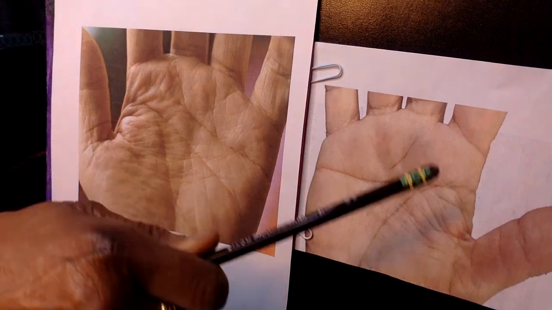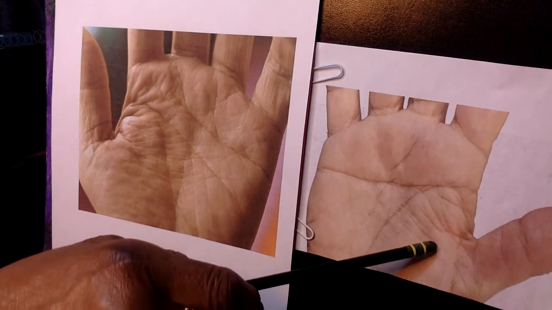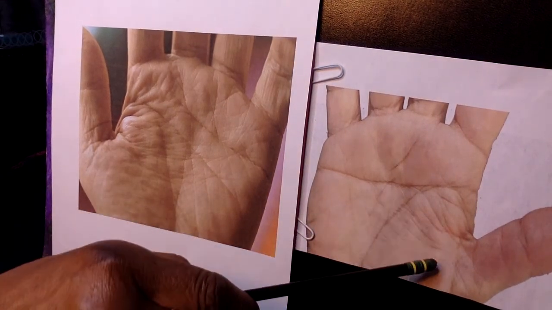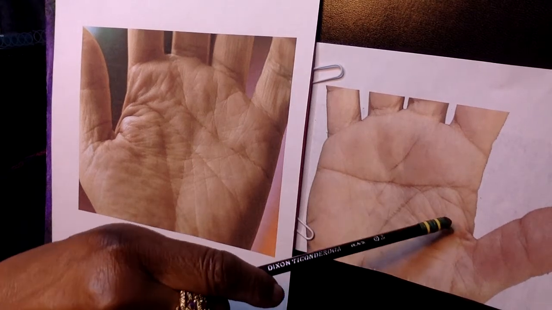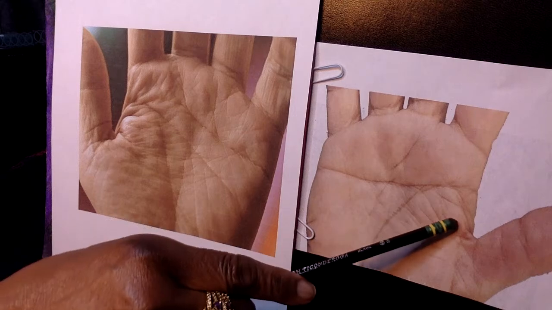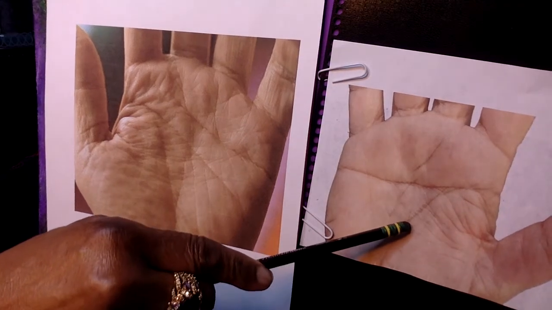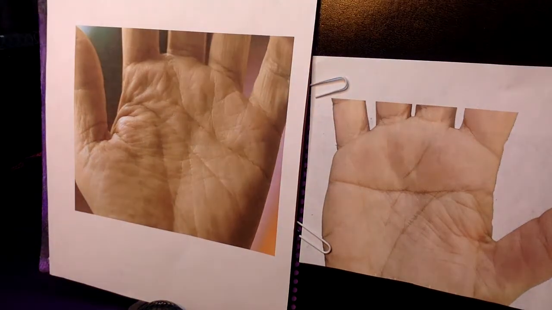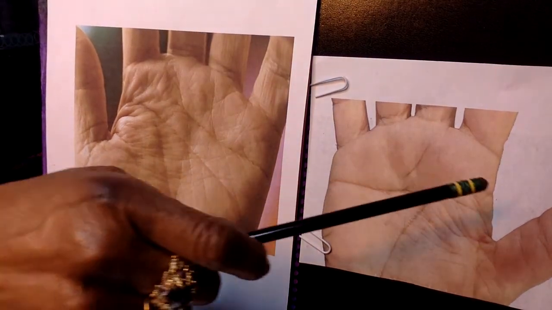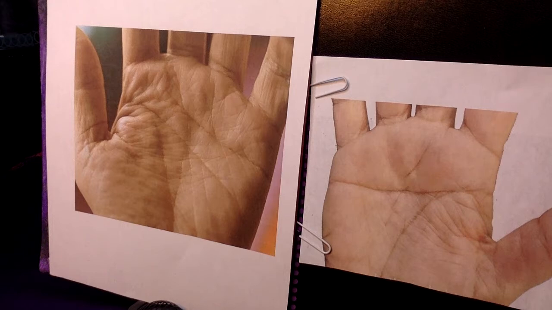Okay? Now, this person has these horizontal lines, as you know, a little worry, a little stress. Okay? Since most of it seems to be closest to this area, this would be work stress, the job that's being done by this person, okay? And it seems to be a flexible thumb. And that's about all we can say about that hand.